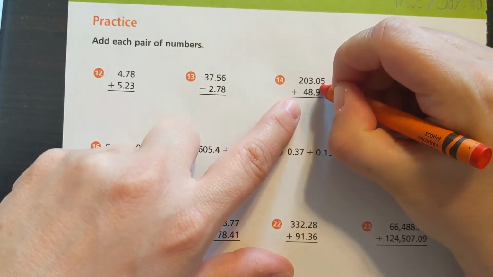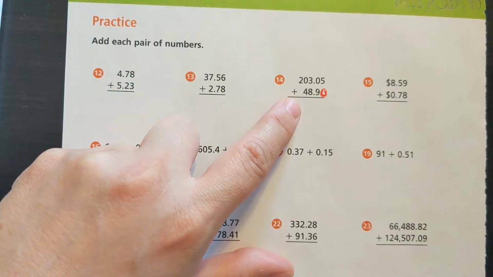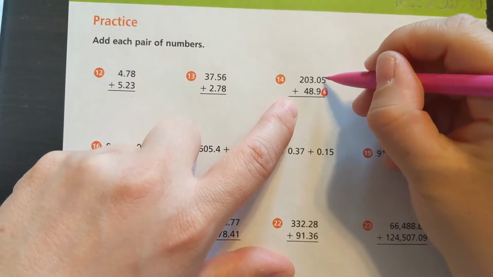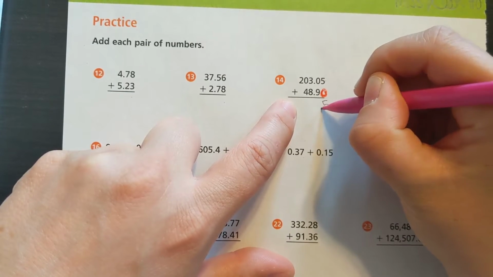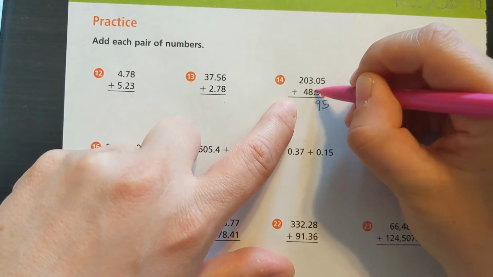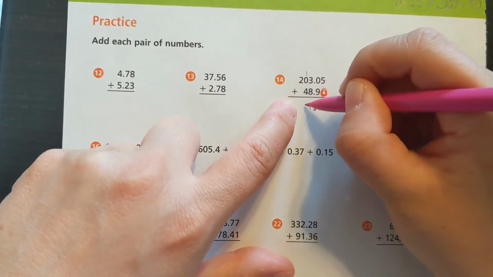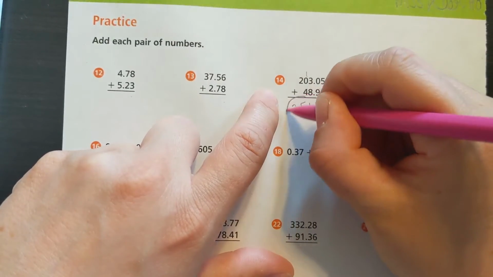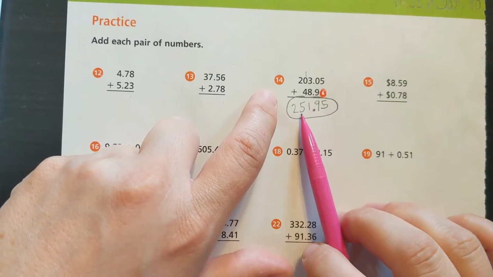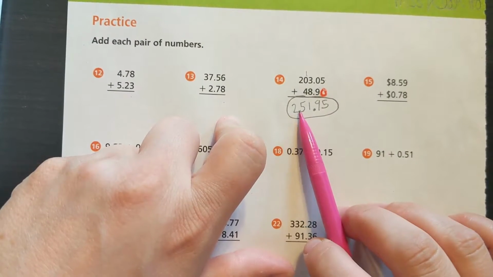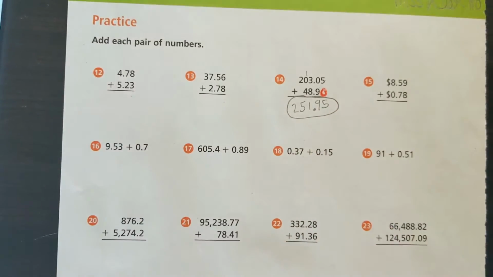Use your orange and put in that 0, the hero, and go ahead and add them together. 5 hundredths plus 0 hundredths is 5 hundredths. 0 plus 9, 9. Decimal. Do not forget it. 3 plus 8 is 11. That's 5. That's 2. Read this number from left to right with me. Ready? Go. 251 and 95 hundredths.